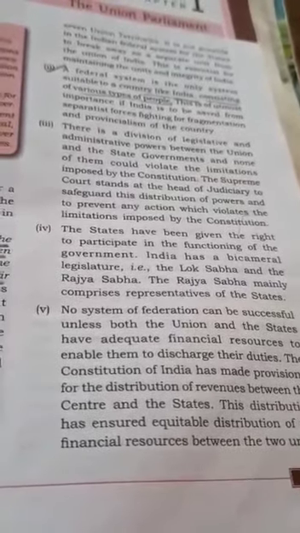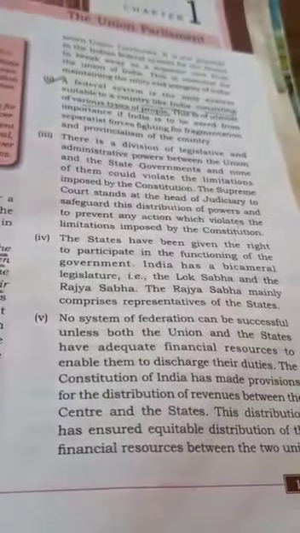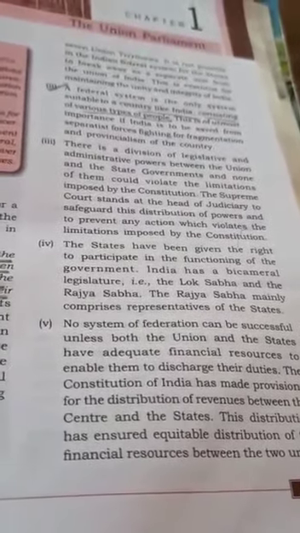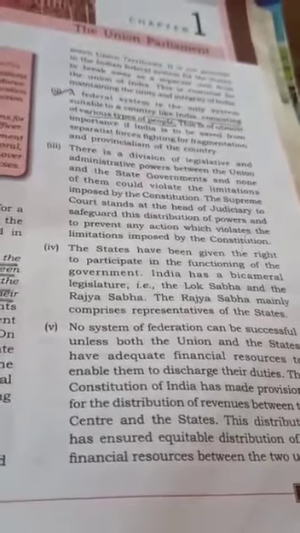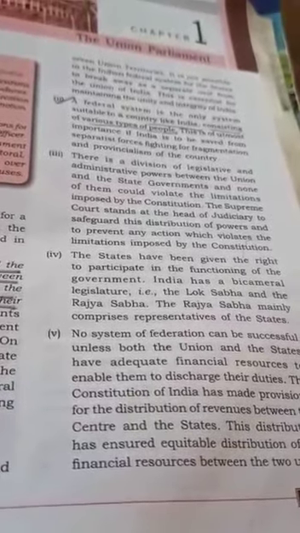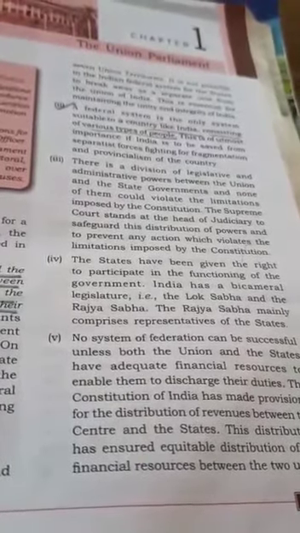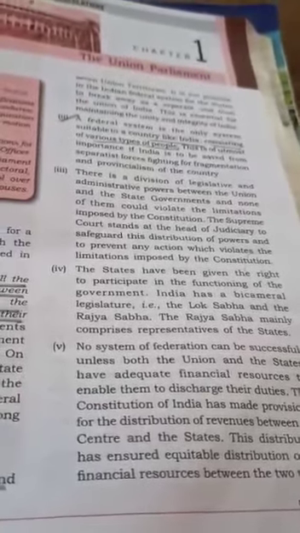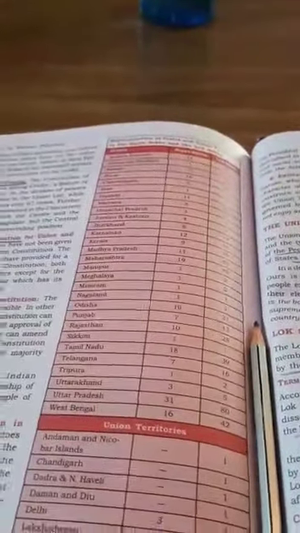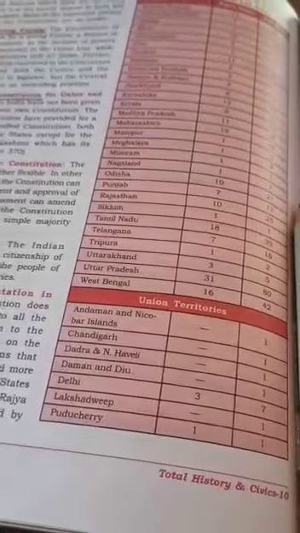Now, whenever development is to be done in any state, some share will be from the state side and the maximum will be from the center side. So both together they can go for the development. But if all the burden will be on the central government, then it may not be possible. So these were some of the reasons why India required a federal setup, or the importance of the federal setup.